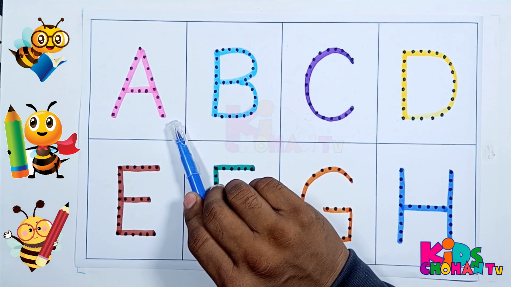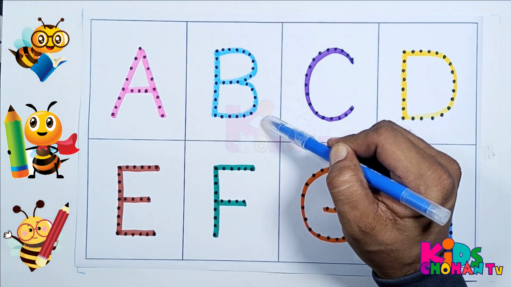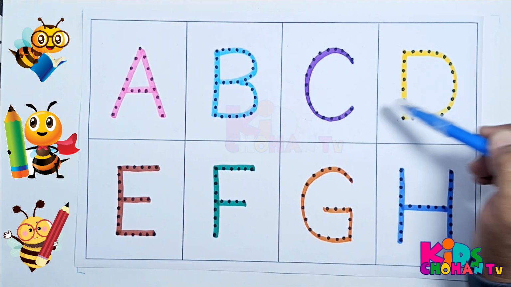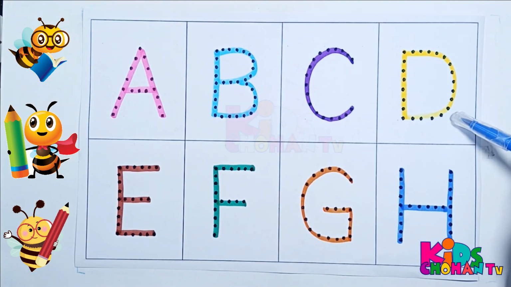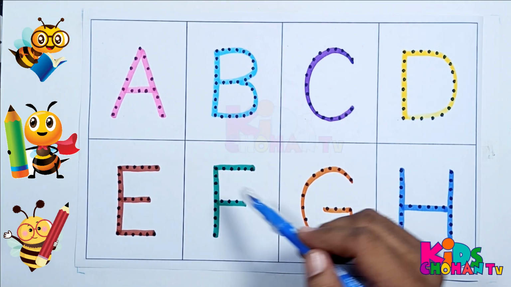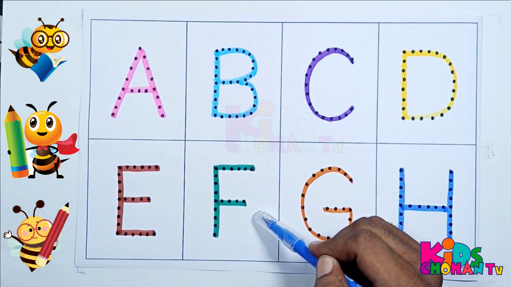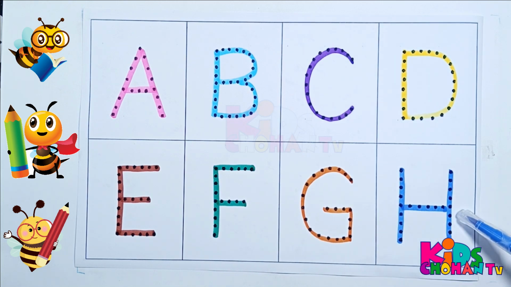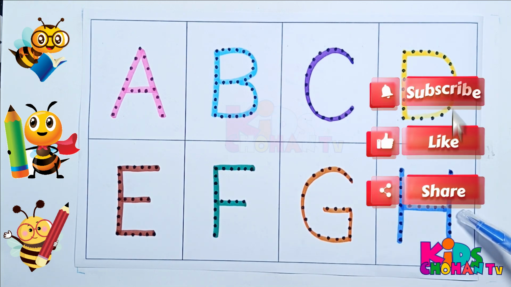A for apple. B, B for bat. C, C for car. D, D for dog. E, E for elephant. F, F for fish. G, G for goat. H, H for horse.